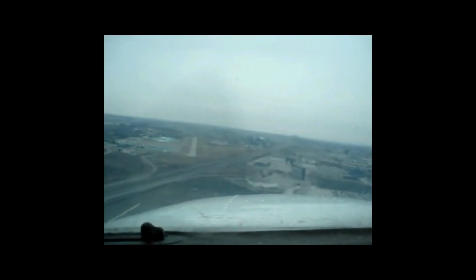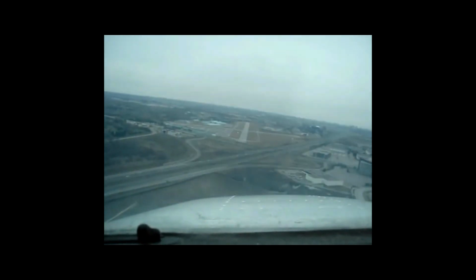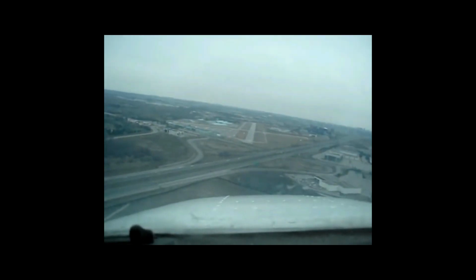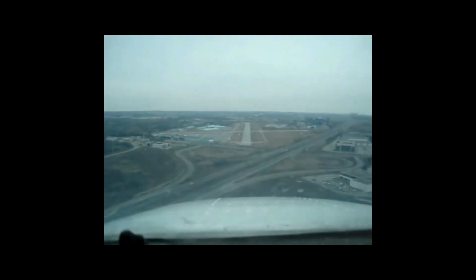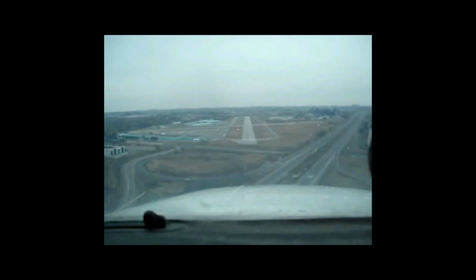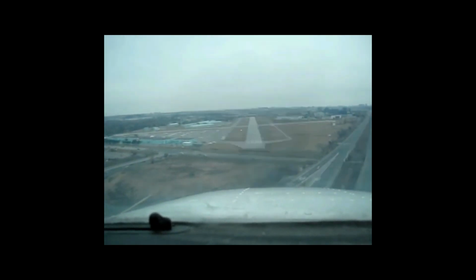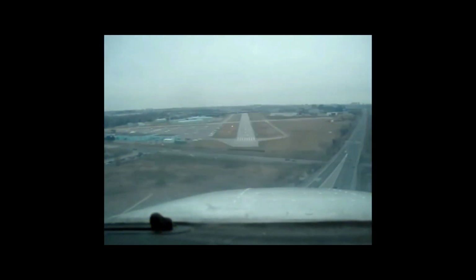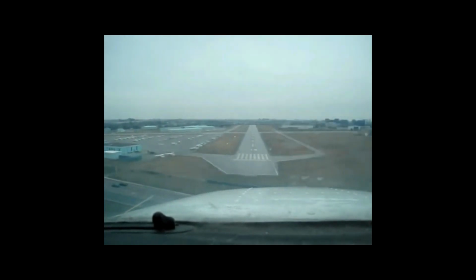I was lined up properly at 65 knots, 70 knots, 500 to 600 feet per minute on approach to runway 15. So I had the right of way, and then I felt this impact, which, as I said before, I thought was a large bird, but it turns out it was a police drone.